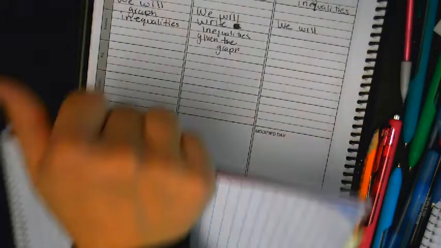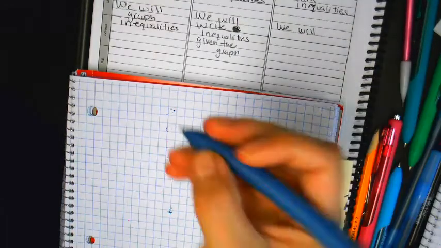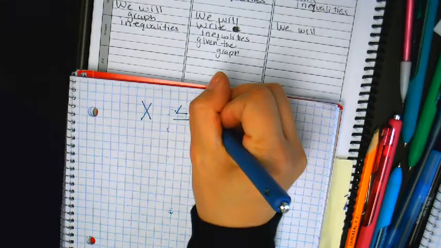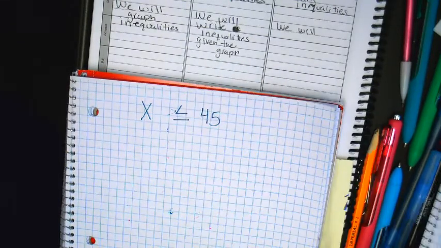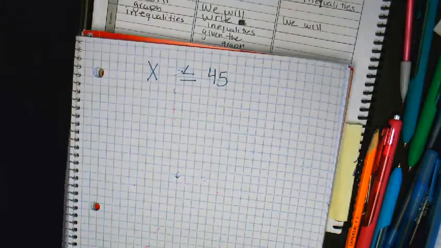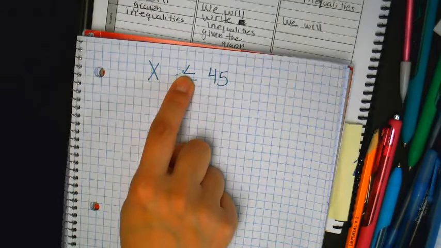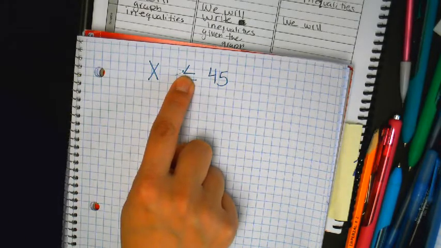All right, so let's do that shortcut. X is less than or equal to, let's say, 45. Let's try to do this one with the shortcut. Which way? It's the left. So you see how it's pointing to the left? So you know that you're going to shade to the left.